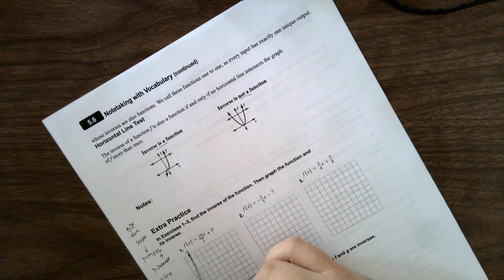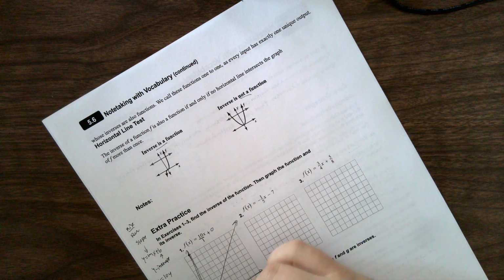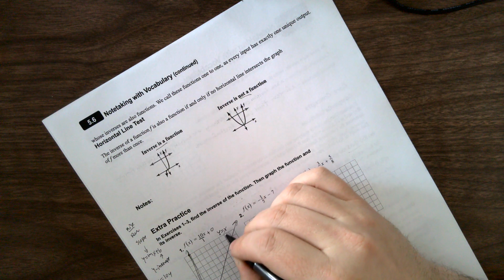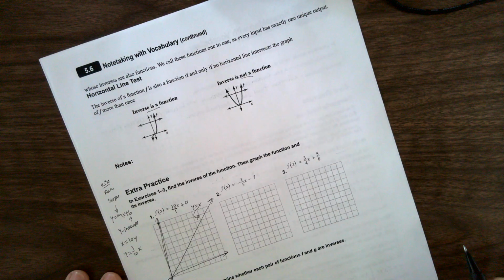I will also point out that if I were to graph the line y equals x, our inverse and our original function are perfectly symmetrical over that line. Something else that's important to note.